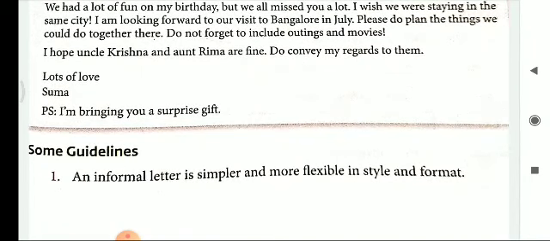Let's look at it. An informal letter is simpler and more flexible in style and format. Unlike formal letters in which we write two addresses with a salutation, content, and at the end we write the closing, in an informal letter the format is very easy. We need to write the address, then comes the name of the person to whom we are writing a letter. We also can use shortcuts in this letter. We can write it in a simple language unlike formal letters. So we can say informal letters are more flexible in style and format.